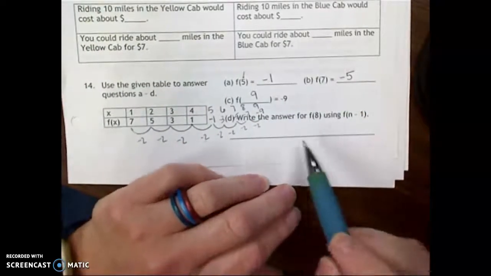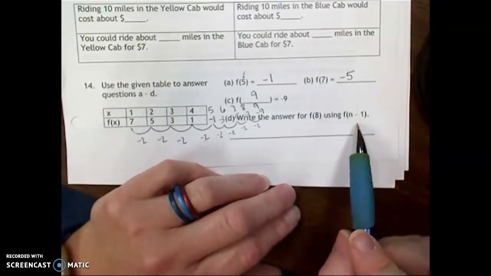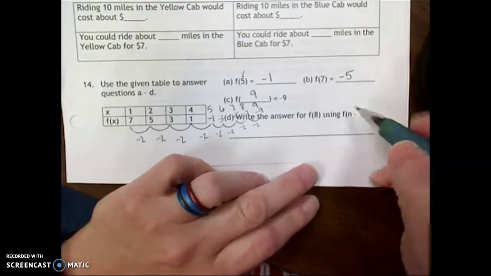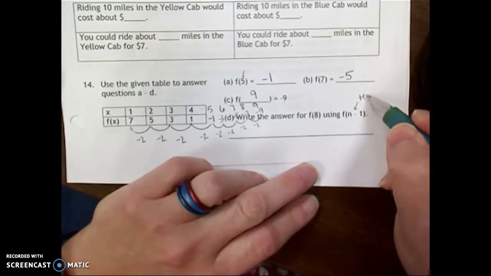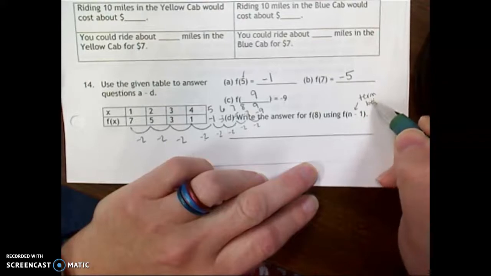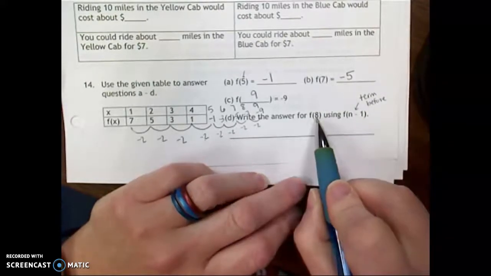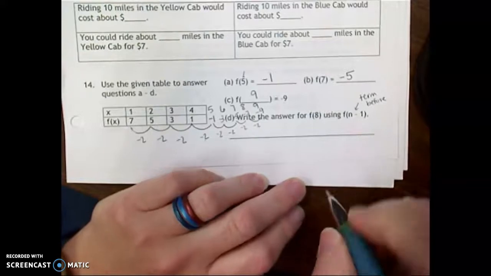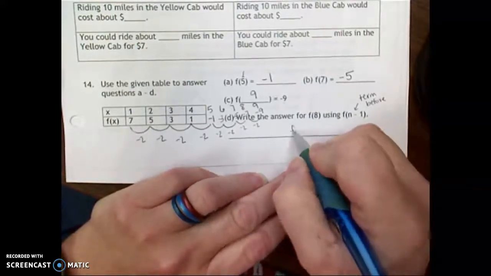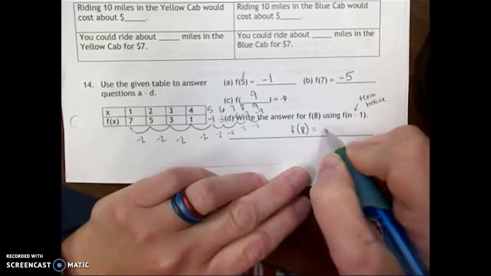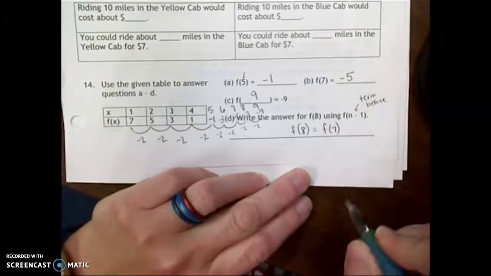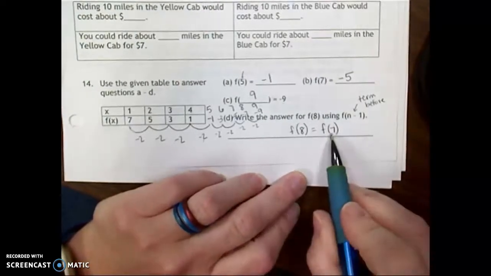On the last one, you're writing f of 8 using f of n minus 1. Remember, this just means term before. So what is the term before the eighth term? The seventh term, right? So I would say f of 8 equals f of 7. That's the term before. And then what would I do to that?